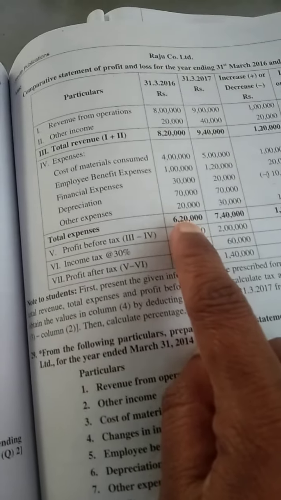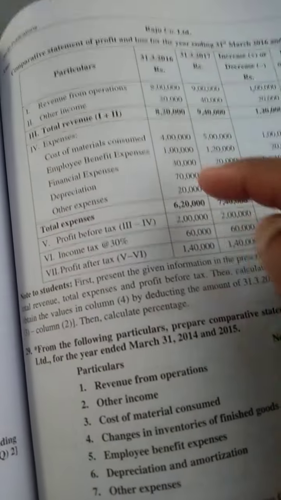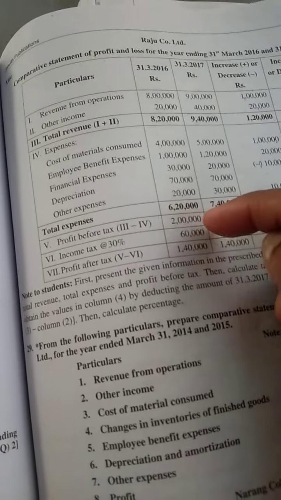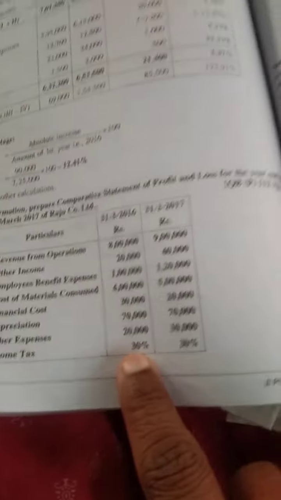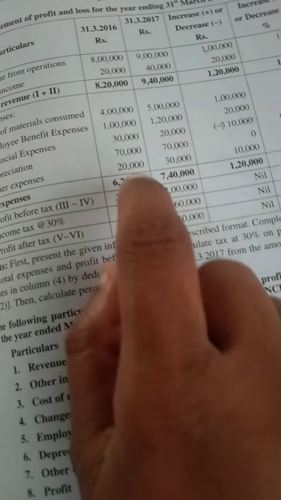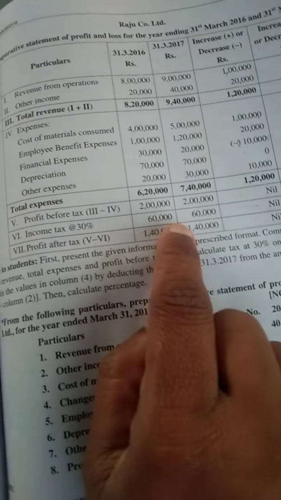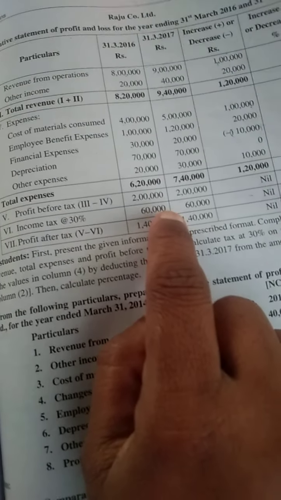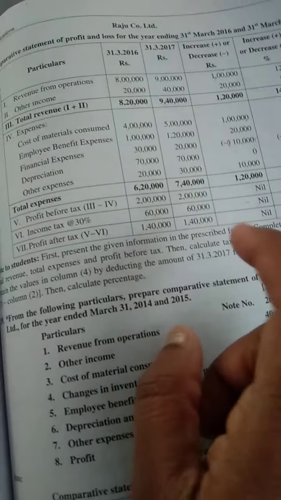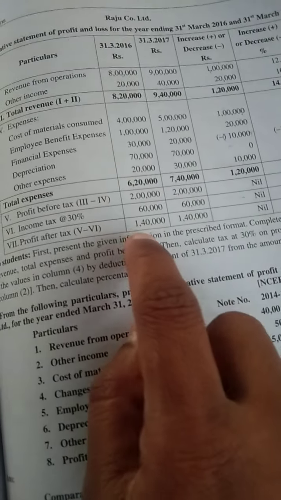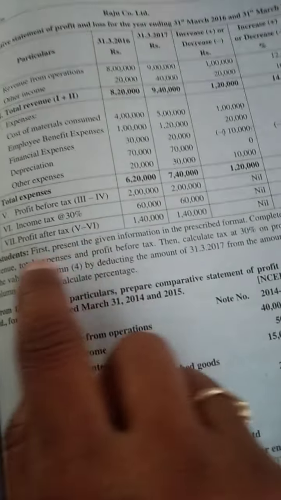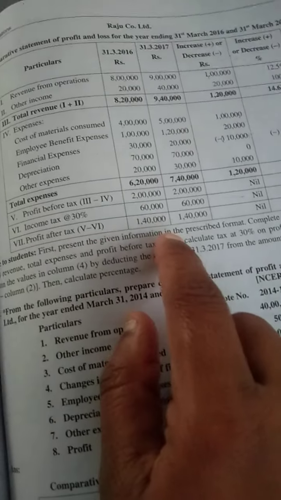As I said, call that B. Then total revenue minus total expense will give you profit before tax, less tax. Now how much is the tax given? 30%. So 30% on the profit that you make. 30% on 2 lakhs will give me 60,000. So that is your income tax, minus the tax from your profit. So 2 lakh minus 60,000 gives me 1 lakh 40, which is nothing but your profit after tax.